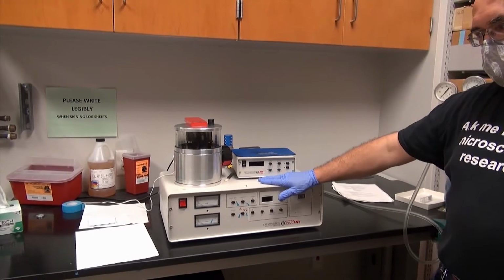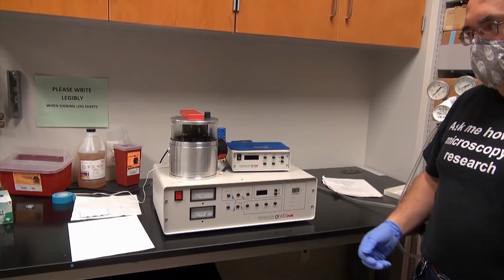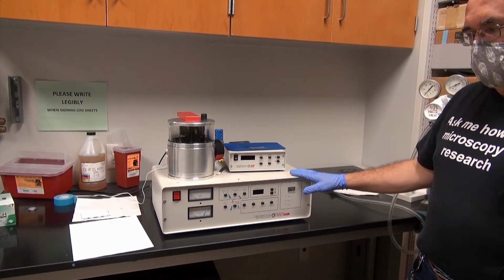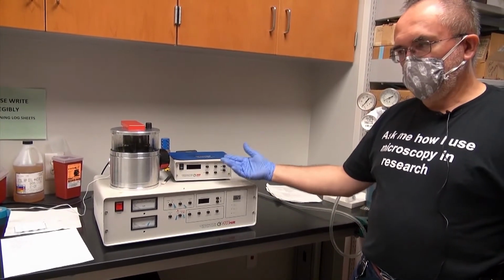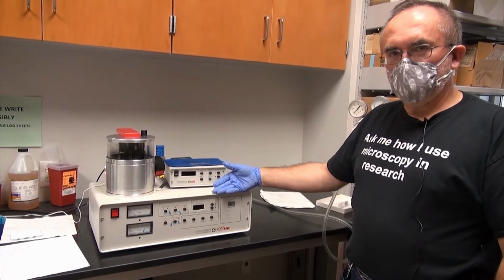Another coater is used for higher resolution coating, so it's equipped with a different target, platinum palladium currently, and it also allows us to use higher vacuum for the coating. And that's typically used in conjunction with our Quanta field emission SEM.